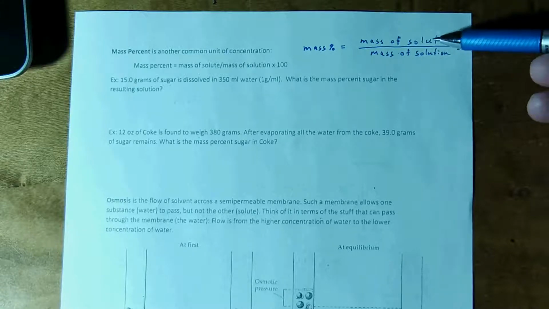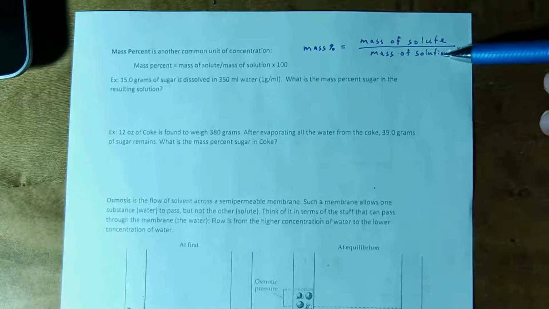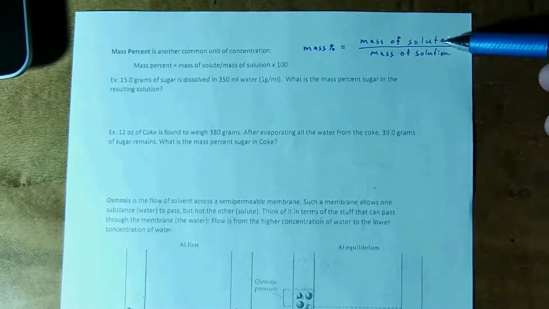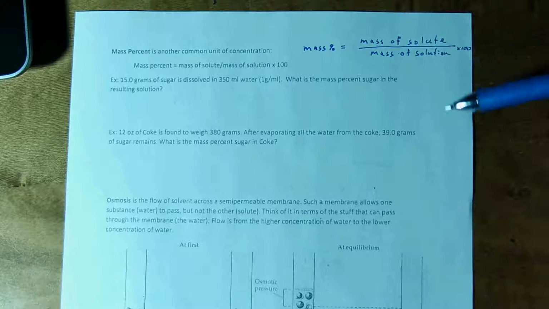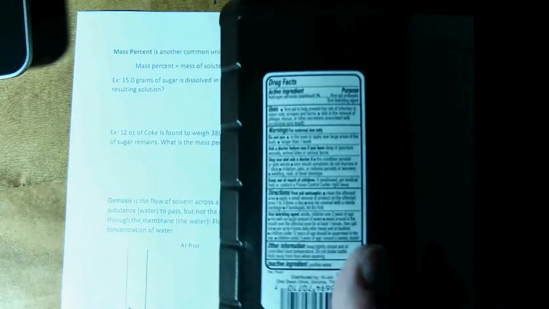The solute is your active ingredient that's dissolved in the solvent. So how many grams of stuff you have, how many grams the whole solution weighs. Hopefully that weighs more because the solution is the solute and the solvent together. So it's the mass of the solute divided by the mass of the whole solution, times 100. And again, you see that on labels quite often.